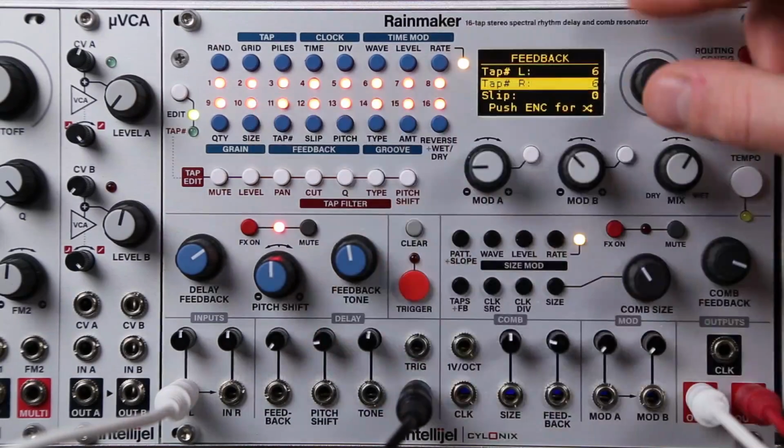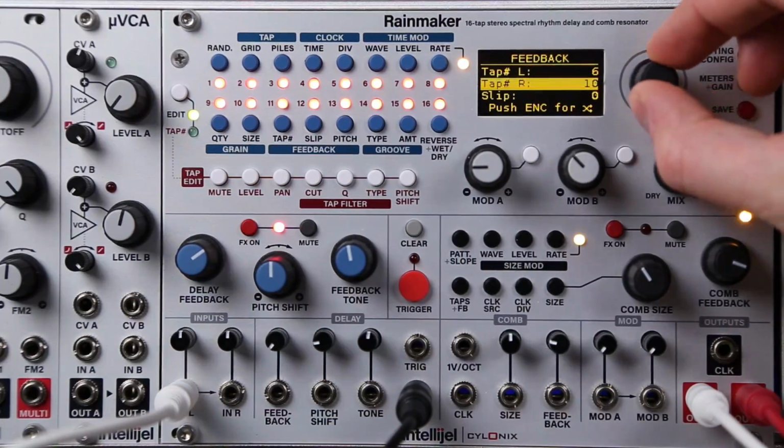By having different numbers, you can get some pretty interesting rhythms.